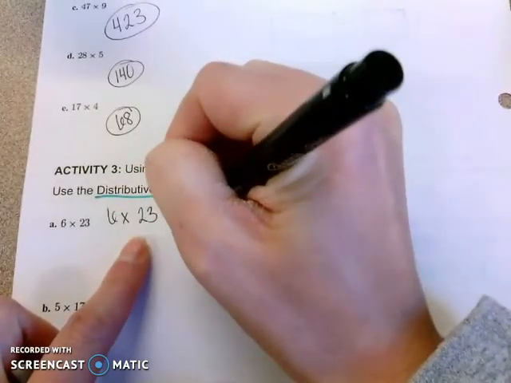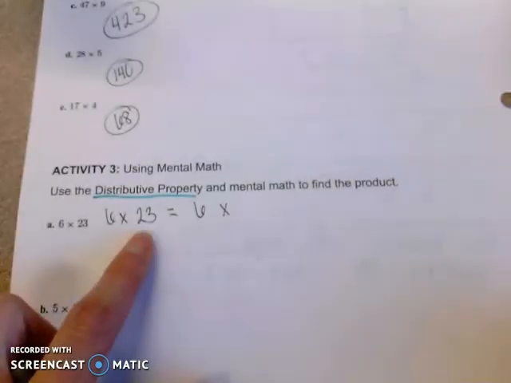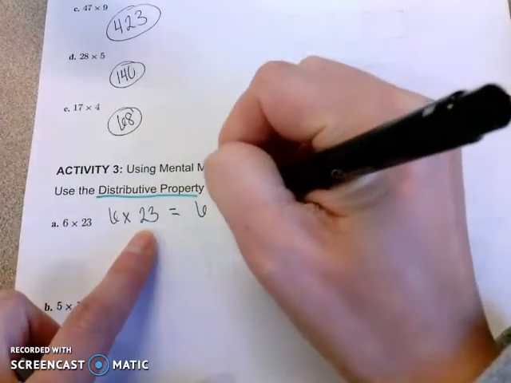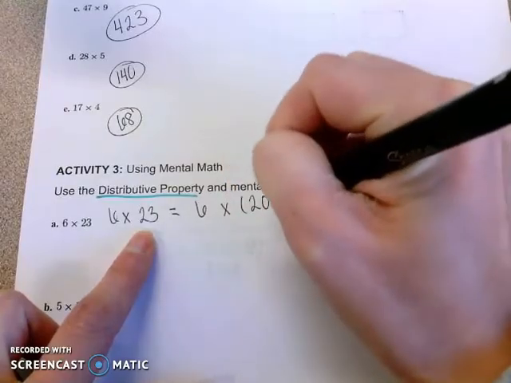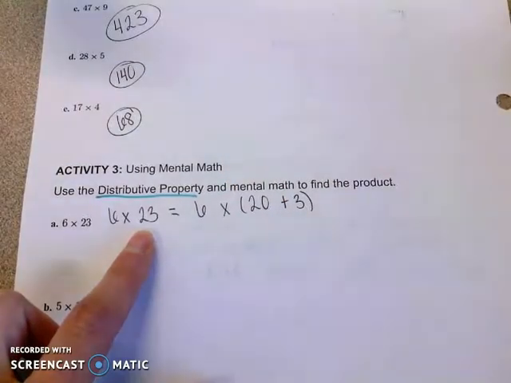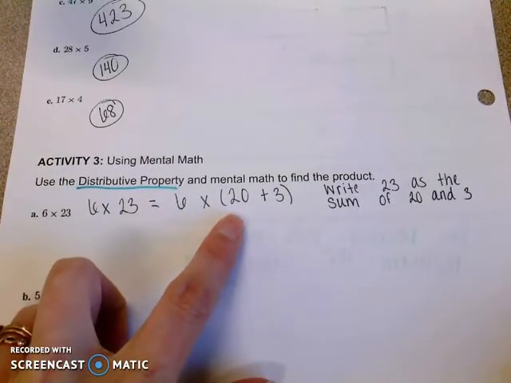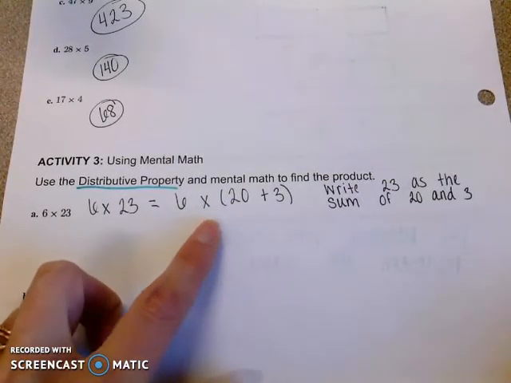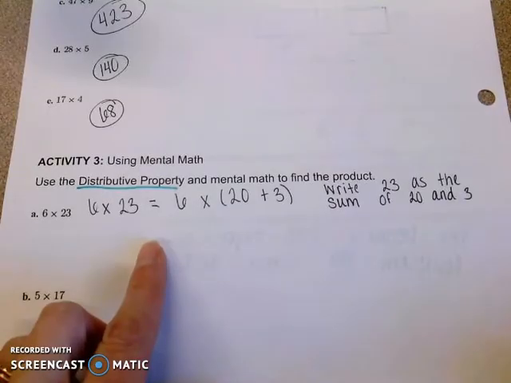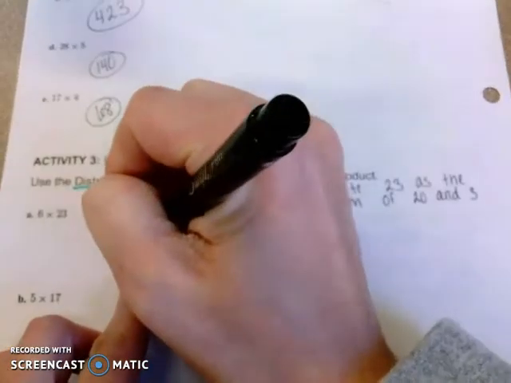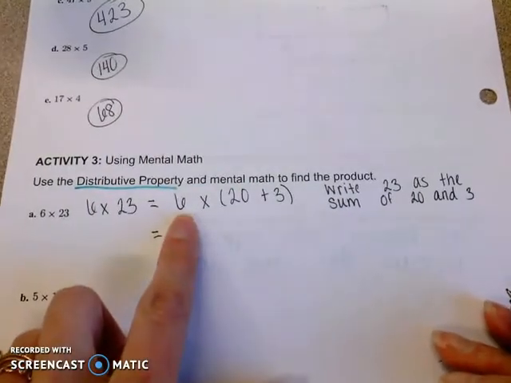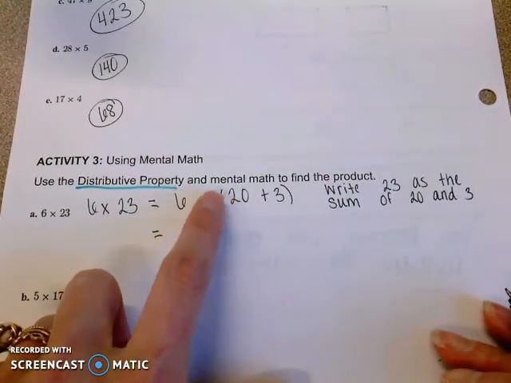Okay, so here's what this looks like. I'm going to take 6 times, and instead of 23, I'm going to write this as 20 plus 3. So I have 6 times 23. My first step was writing it as a sum. Now, this next part is where we are using the distributive property. So here's what I'm going to do. I'm going to take that 6 and distribute it over the sum.